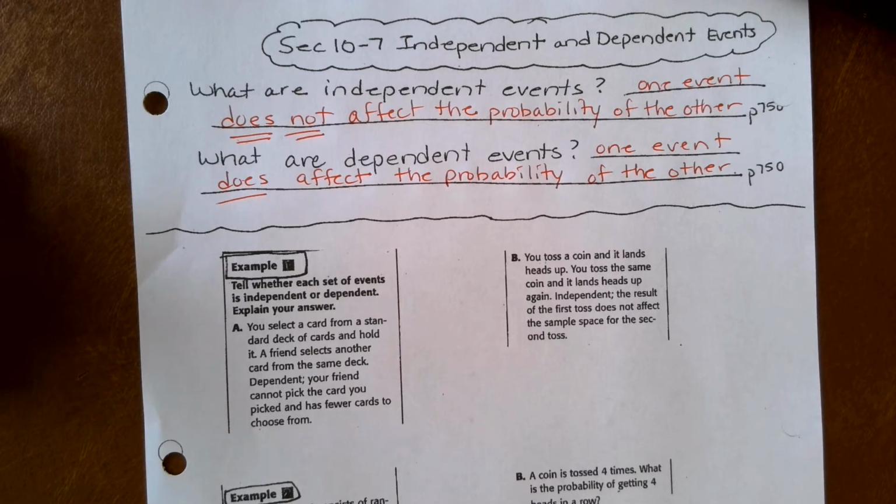So if you toss a coin and you're going to toss a coin twice, what you got on the first toss has no bearing on what's going to happen in the second toss. Could have got heads, it could have got tails, it doesn't really matter, right? Because when you toss it the second time, it's its own new toss.